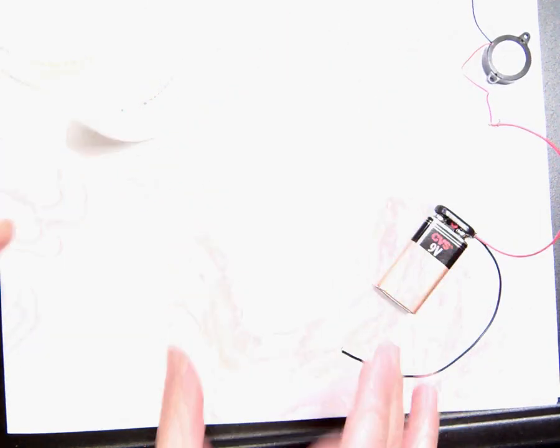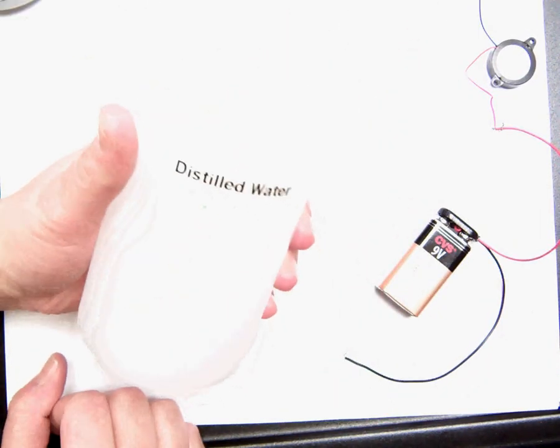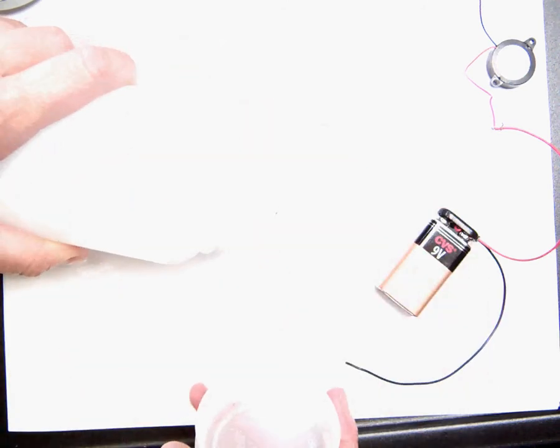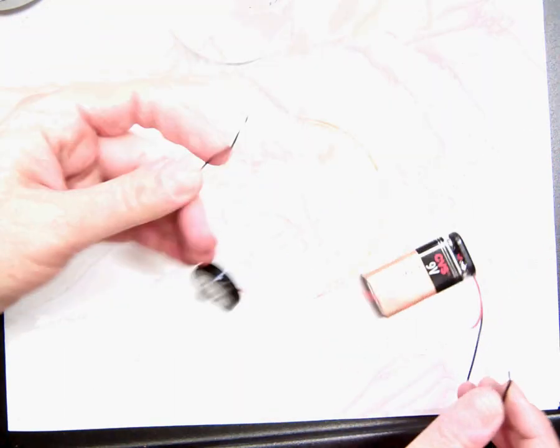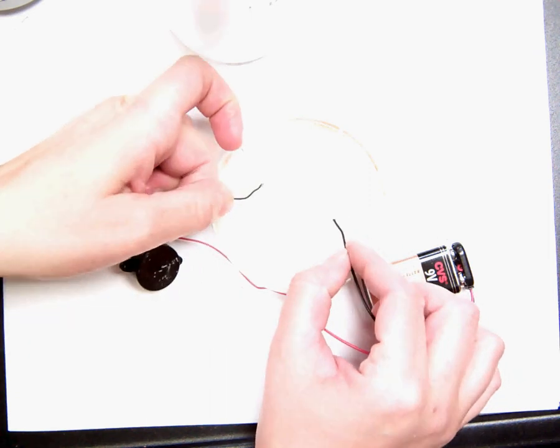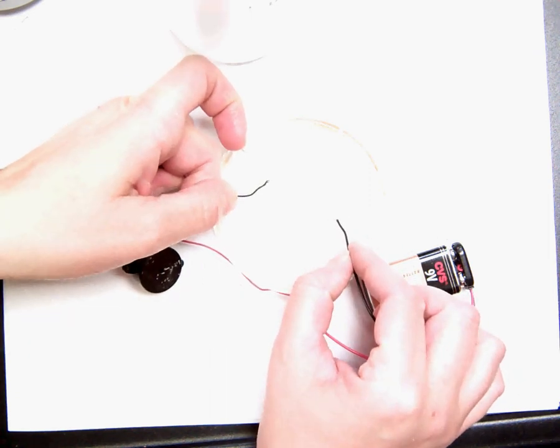So I have here a petri dish and some distilled water. If I pour distilled water in the petri dish, enough just to cover the bottom of the tray, it doesn't need to be very full, and I stick the wires into the petri dish, nothing happens, meaning that water does not conduct electricity.